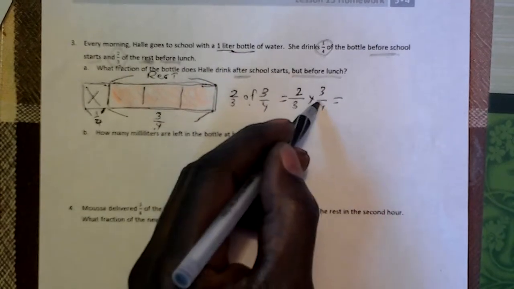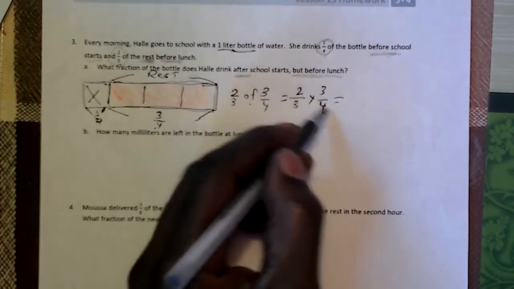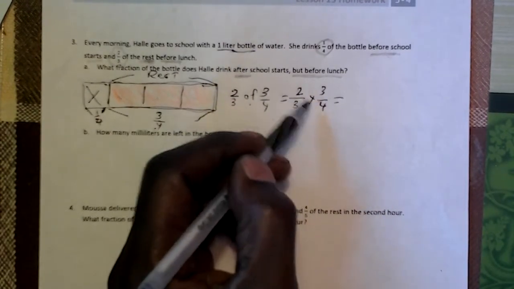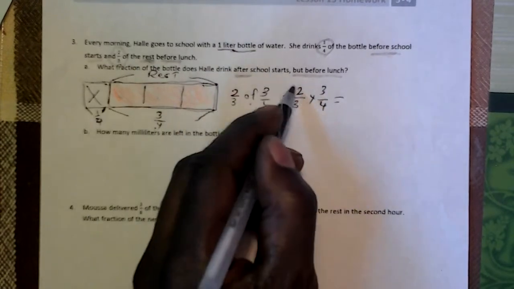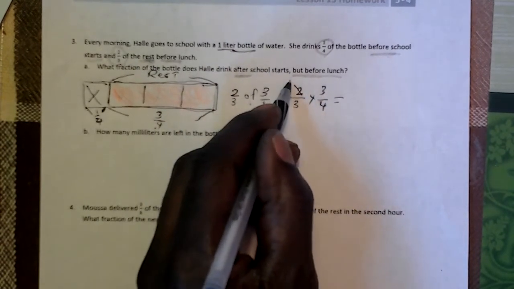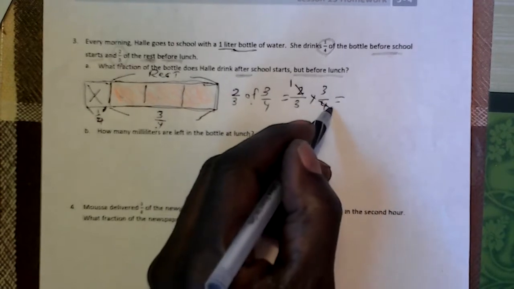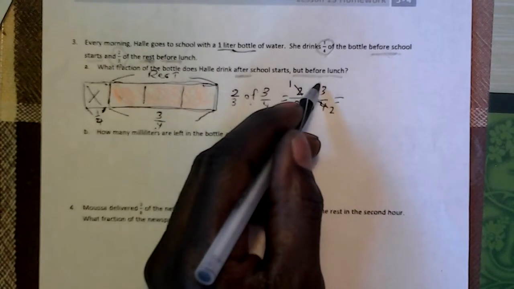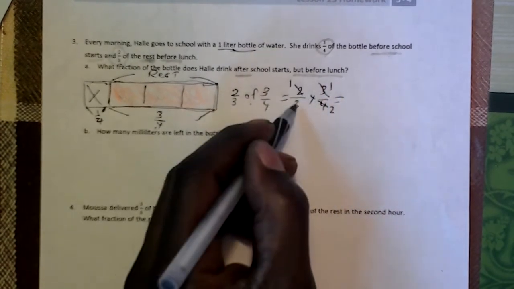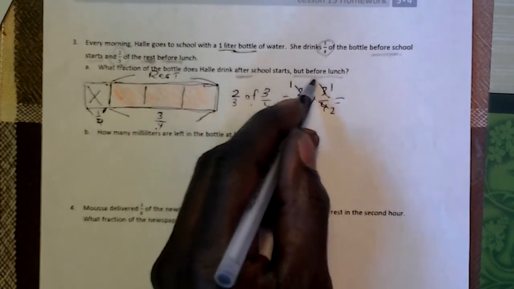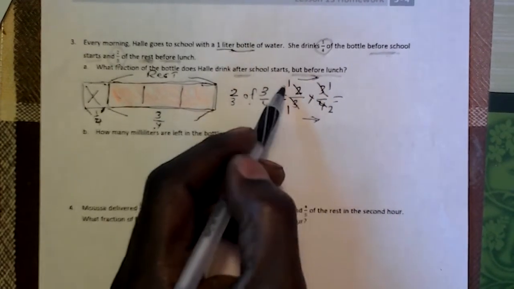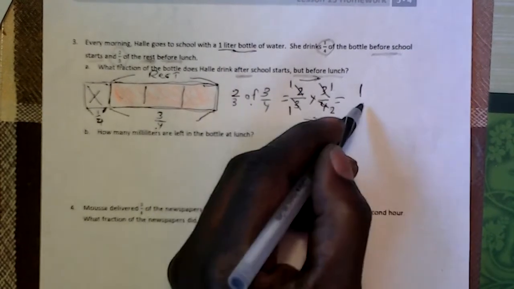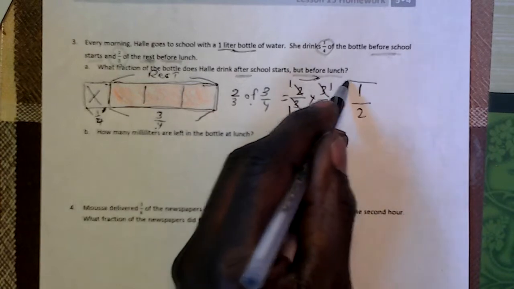Let's look at the numbers. Yes, we can. Let's look at 2 and 4. Alright, so 2 goes into both numbers, right? Or they share the same factor, which is 2. So 2 divided by 2 is 1. 4 divided by 2 is 2. And let's look at the 3's. Obviously, yes, they share. So we do 3 divided by 3 is 1. 3 divided by 3 is 1. So then we multiply across, and we get 1 times 1 equals 1. 1 times 2 equals 2. Okay?